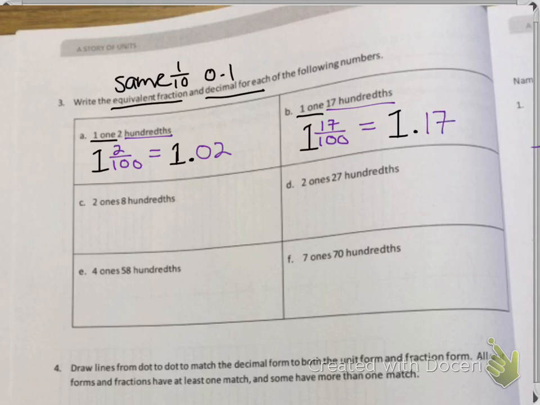I want you to do the rest, C, D, E, and F, focusing on finding the equivalent fraction and decimal for each. I'll give you some time for this. Make sure to pause the video and complete each one.